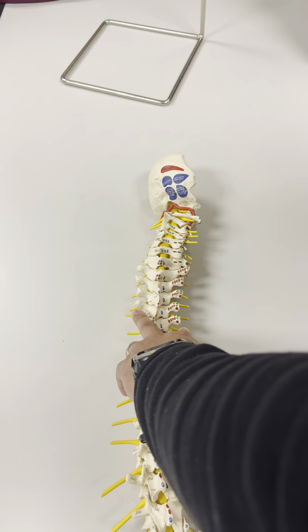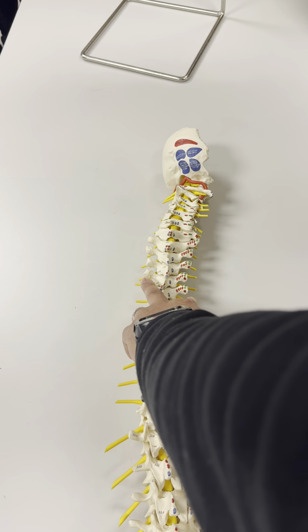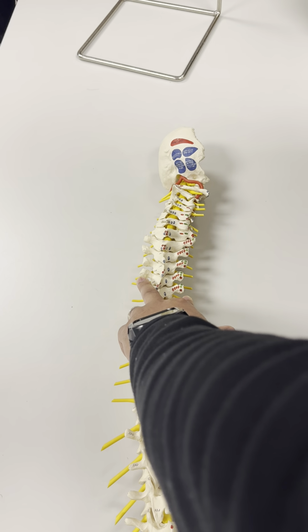Now, for T5, on the right transverse process, you have a posterior translation with a slightly inferior down glide.